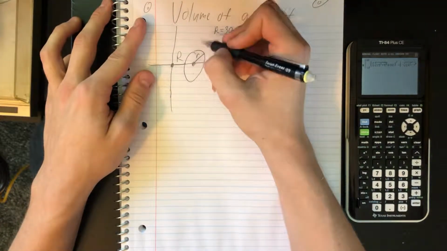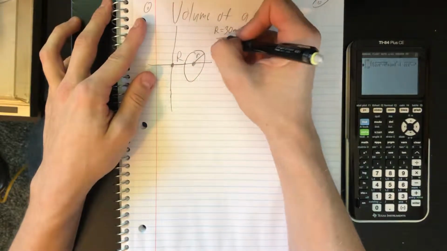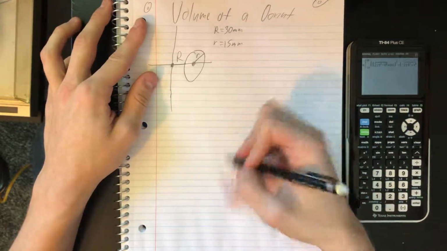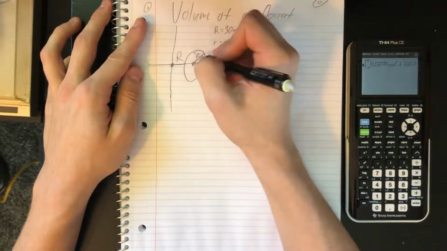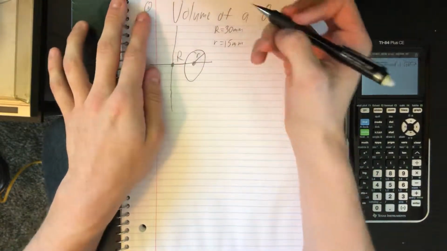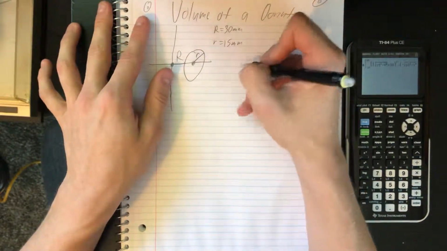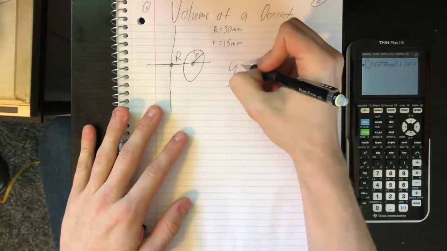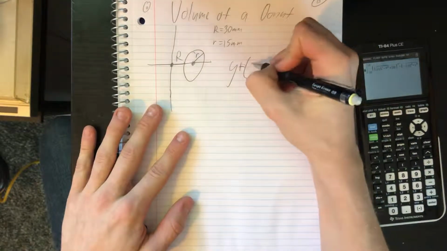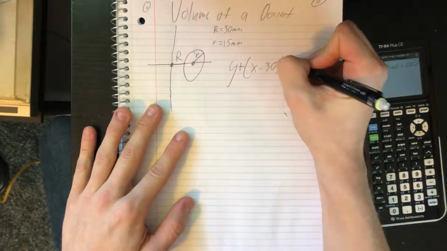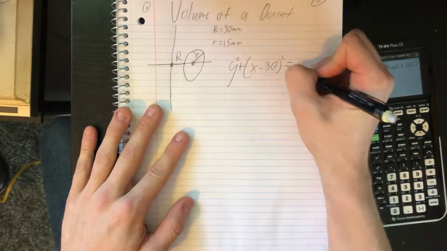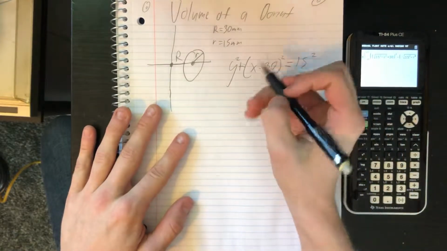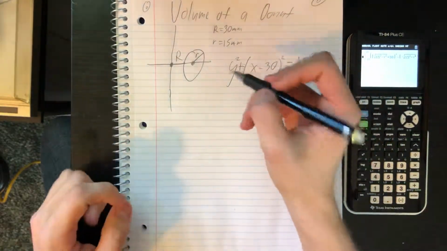And then this little r, which is sort of half the thickness of the ring of the donut, is going to be 15 millimeters. And so to do this, because we're going to be taking this circle, we're going to need the circle equation, which for this example is going to be y squared plus the quantity of x minus 30 squared equal to 15 squared. And we're going to want to solve this for x because we want the integral in terms of y.